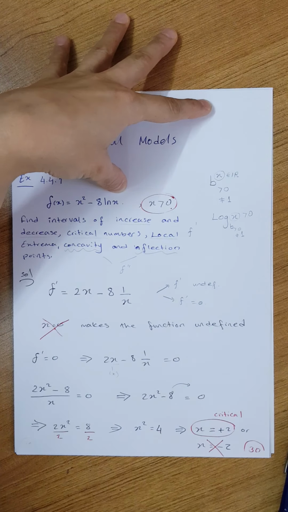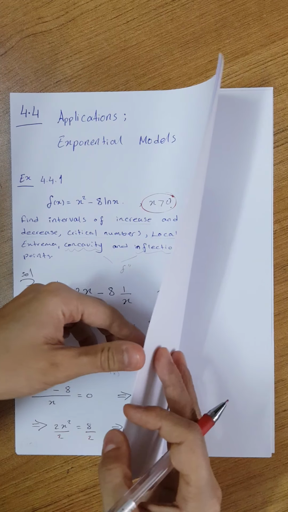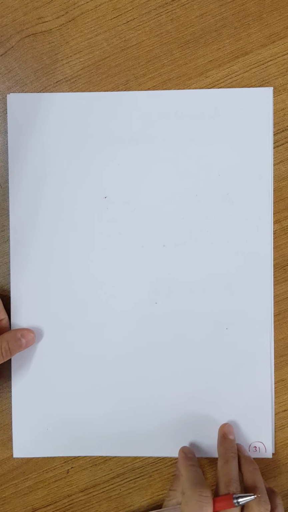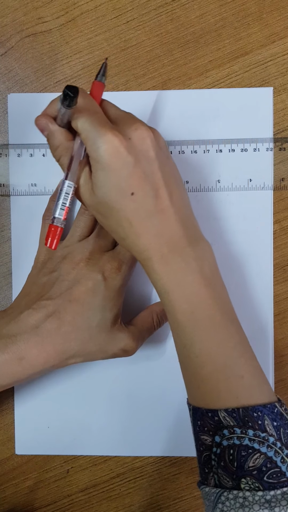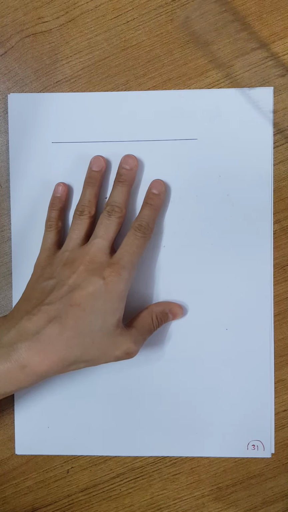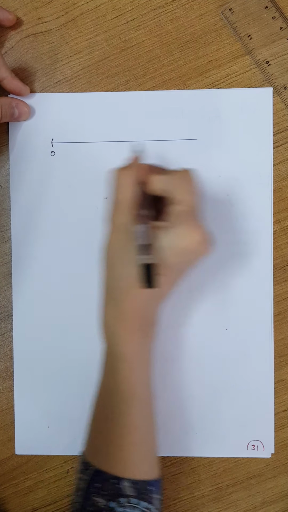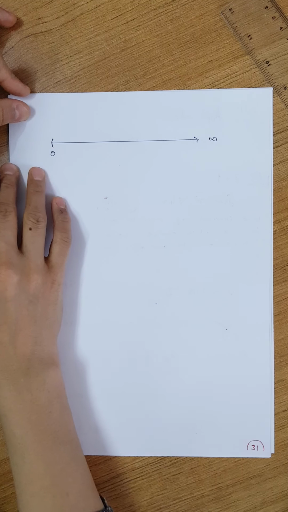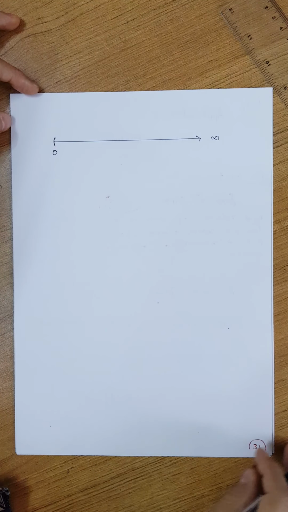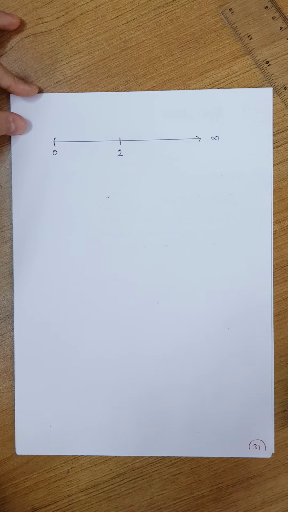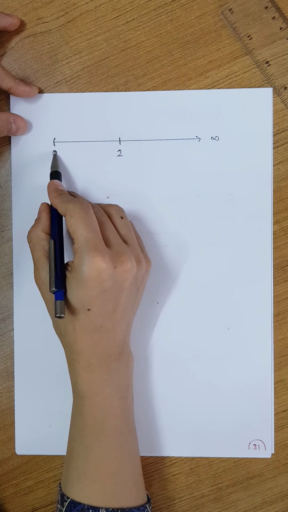Now, we said when we have critical numbers, what do we do for finding the increasing and decreasing intervals? We simply put them on the real number line. Of course, the real number line that I have here starts from 0 and goes to infinity. I don't have negative numbers since the domain of that function doesn't include negative numbers. So what was the critical number that we had? It was 2. So I'm putting 2 on the real number line. Now I have an interval from 0 to 2.